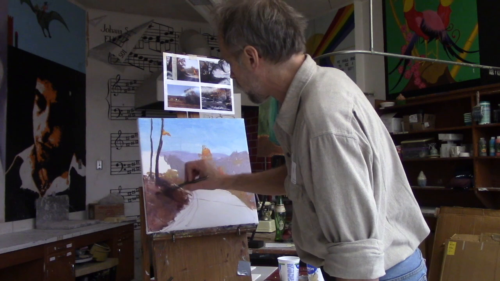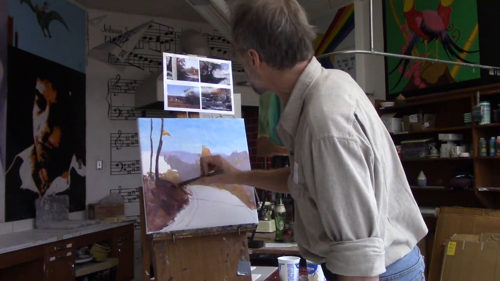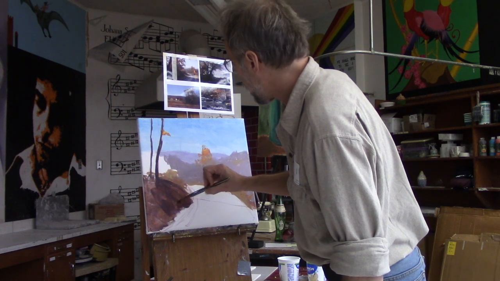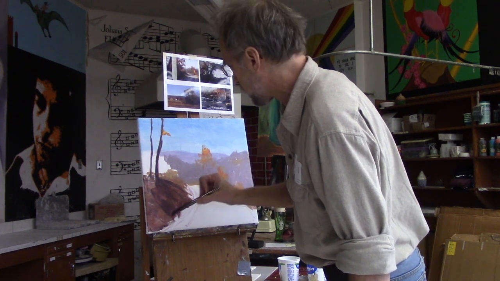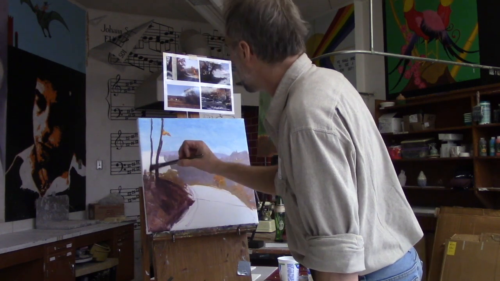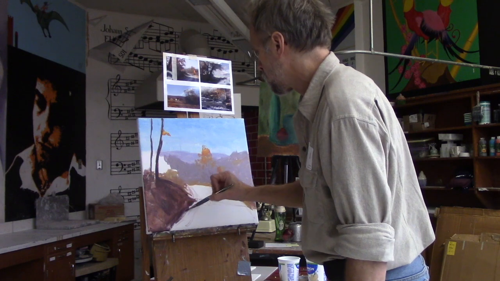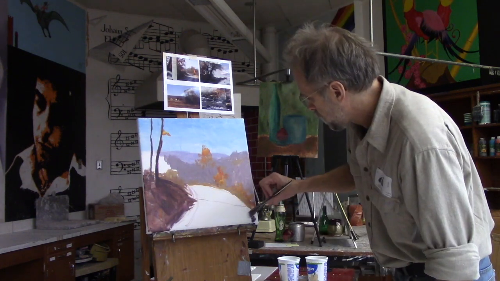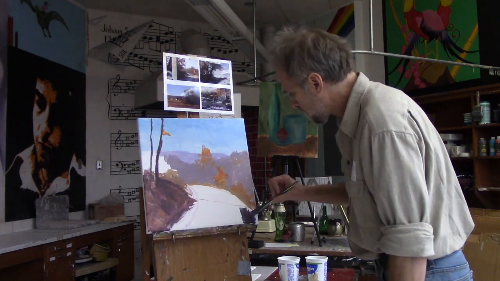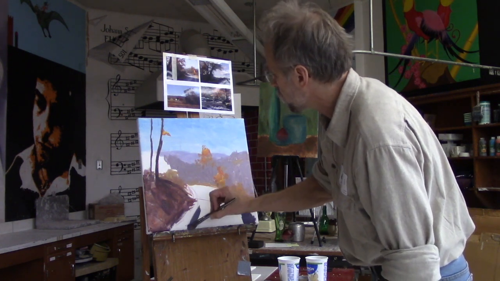I keep adding a lot of water to this, because for this underpainting, I don't want the same kind of thick paint that I'll want later on. So adding a lot of water keeps it flowing easily and covering more quickly. And that's exactly what I want at this stage. Shadowed areas of the road.